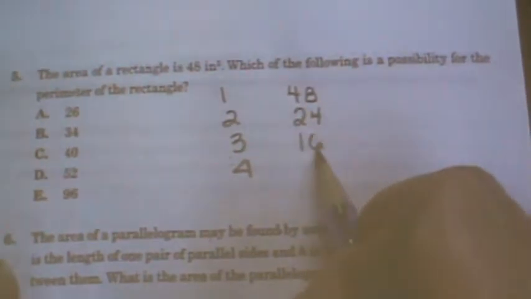1 times 48, let's start with that. 2 times 24. 3 times 16. 4 times 12. And 6 times 8. That's all of them. So now, what does perimeter mean?